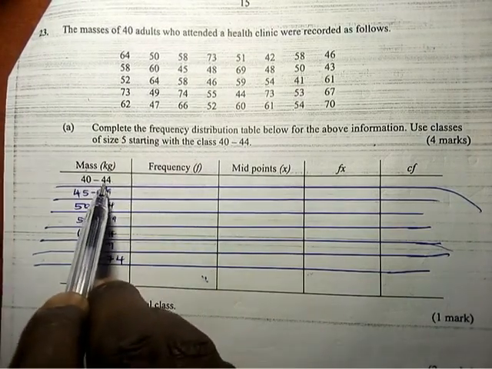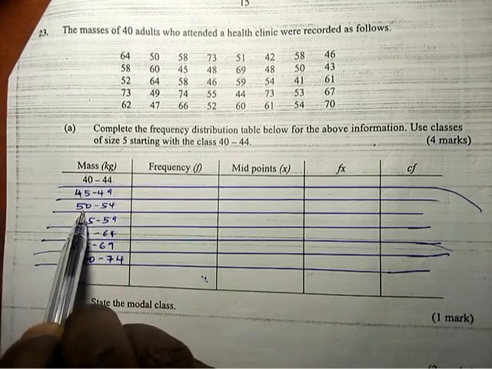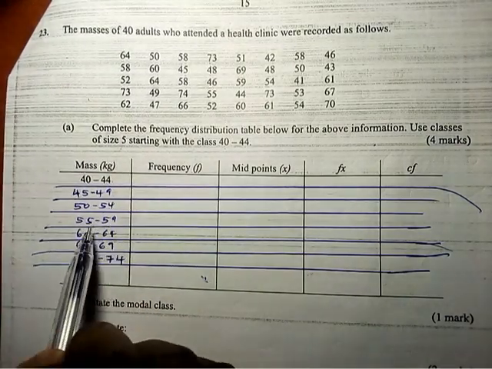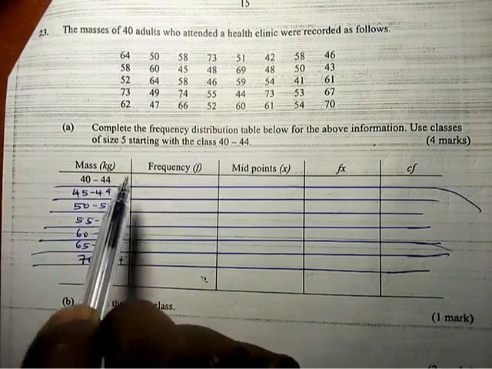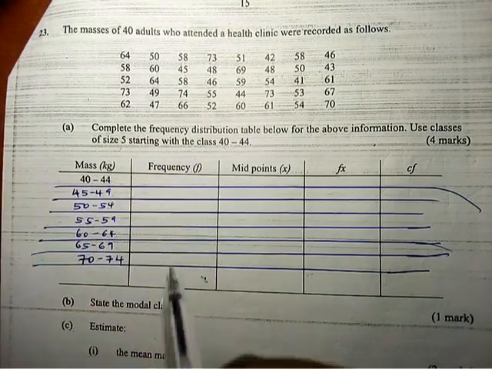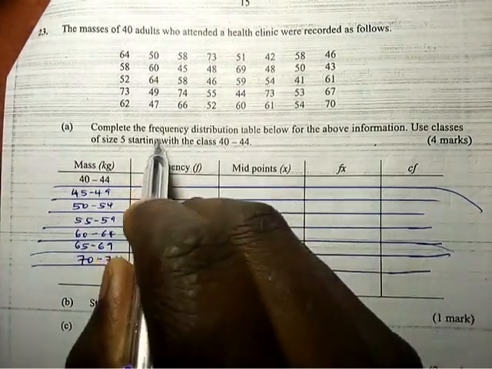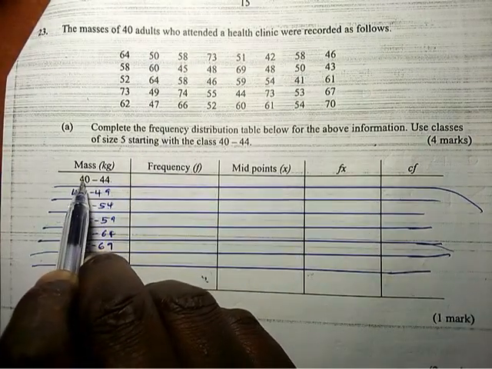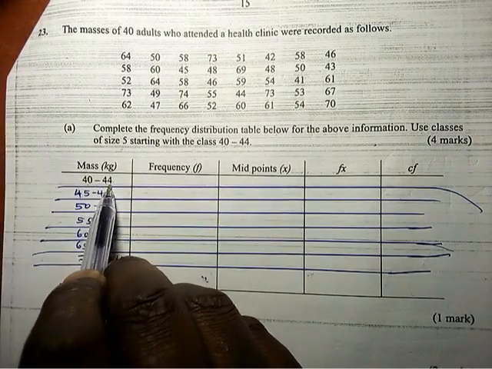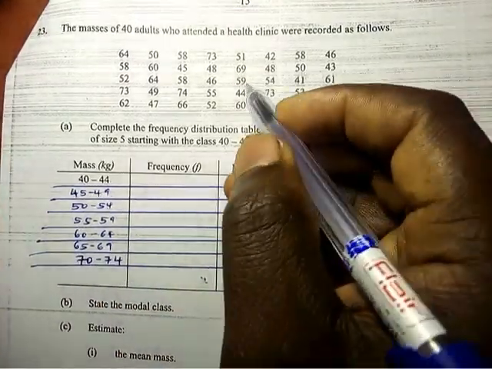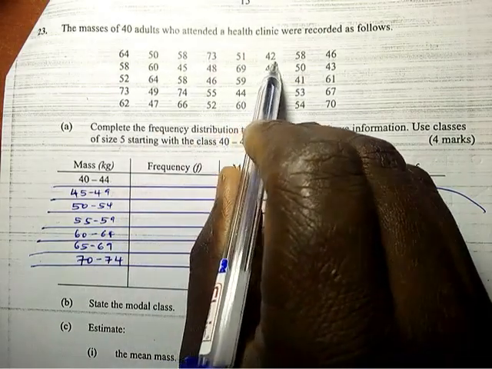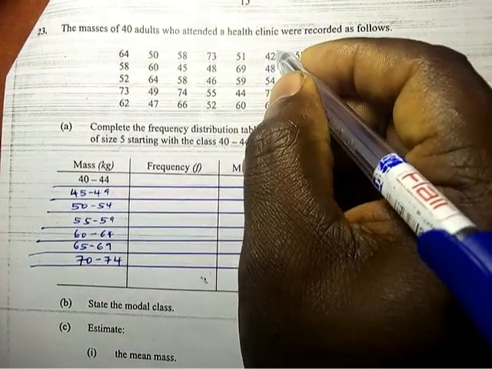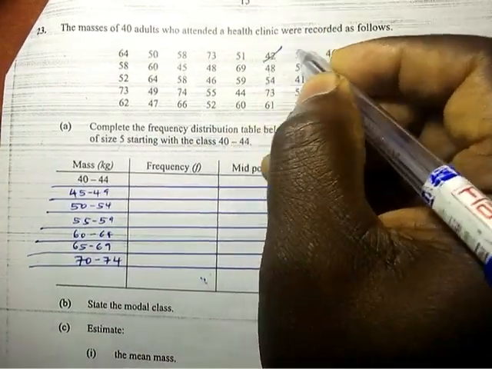From 44 we go to 45 to 49, 50 to 54, 55 to 59, 60, because the class interval is 5. Now to get the frequency, you start with all those between 40 and 44, and then you cancel them. So you look for them here, 40 to 44, you start with this 1 and cross it out.